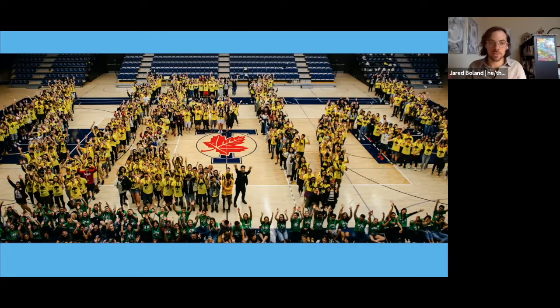We have all kinds of students. They're all there in the yellow. This is a small fraction of the students that we welcome every year. And along the bottom of the photo, there's a whole group of people in green t-shirts. These are our leaders. So these are the people that you're looking to become, right?